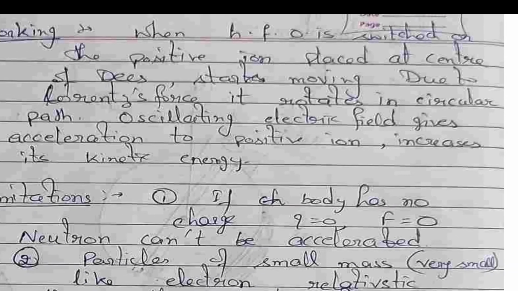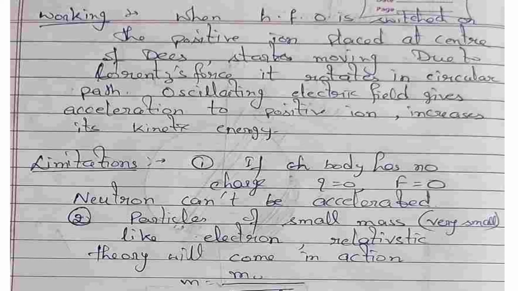So again and again the cycle changes, and again and again we are getting more kinetic energy. When it reaches the largest orbit, it will get the maximum kinetic energy and it will hit the target with maximum kinetic energy. Or we can say that we have accelerated the charged particle to a large extent.